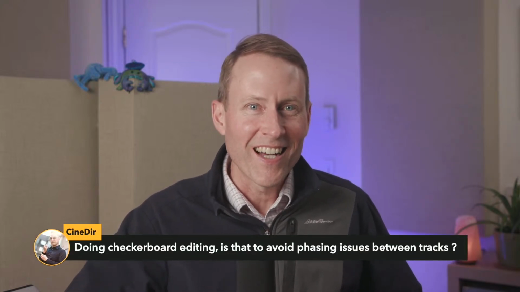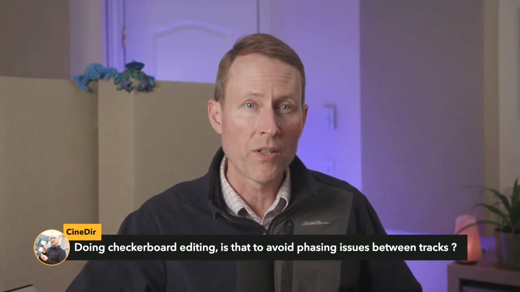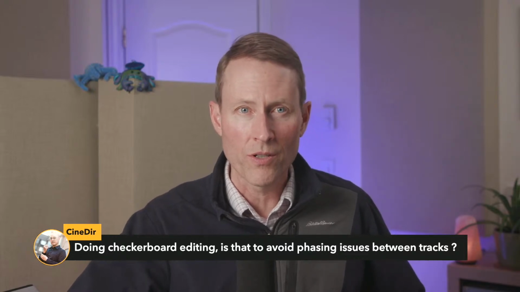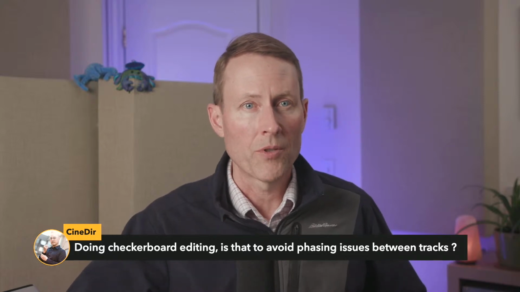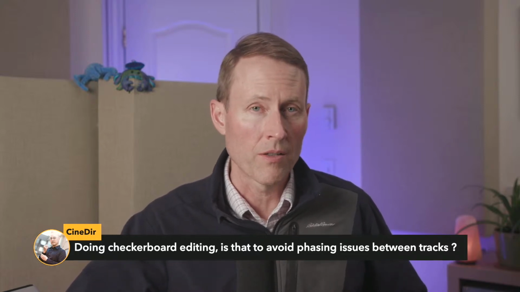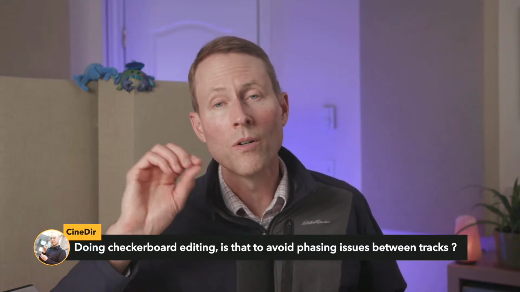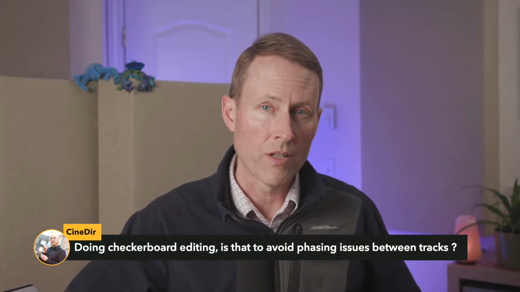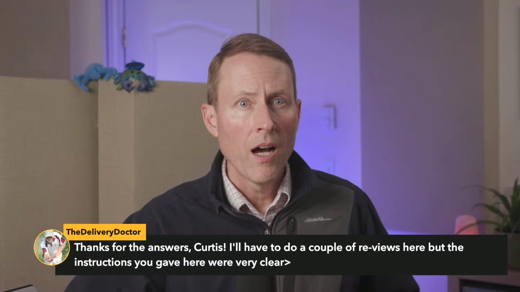All right. Doing checkerboard editing, is that to avoid phasing issues between tracks? In part, but it's also to clean up the overall sound so that you don't have two separate microphones contributing room noise at any given time. You just have one capturing room noise. So that's the traditional approach for checkerboard editing, or railroading, as some people call it. It's to avoid the phasing issues first, yes, but also to just keep the overall dialogue cleaner.